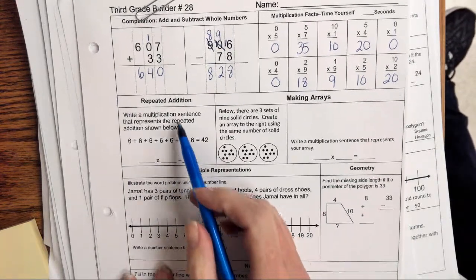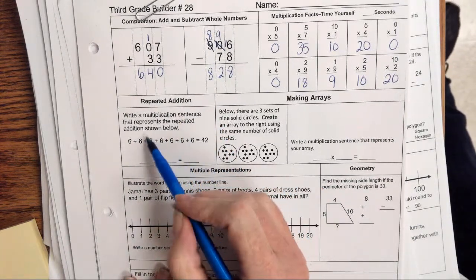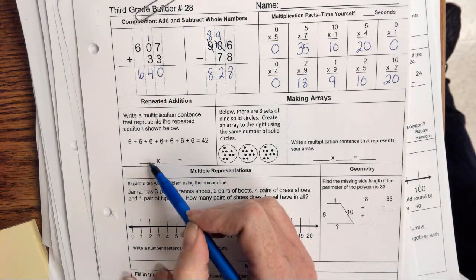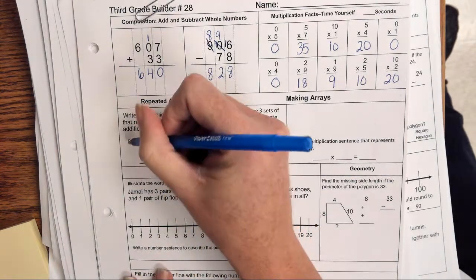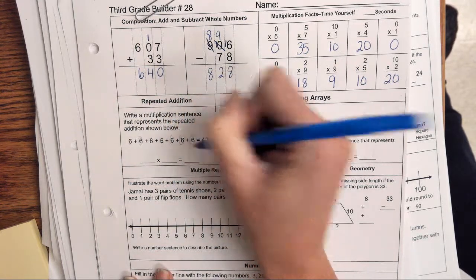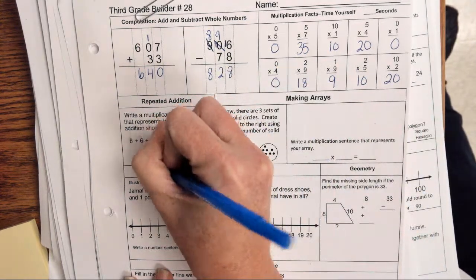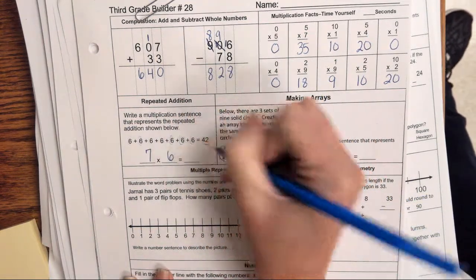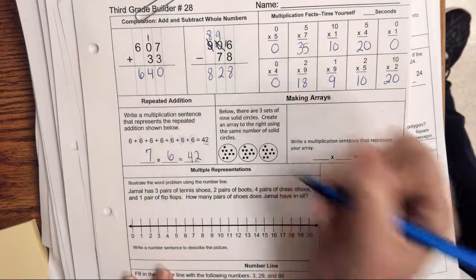Our repeated addition section, we're going to write the multiplication sentence that represents this repeated addition. We've got 1, 2, 3, 4, 5, 6, 7. 7 groups of 6, and 7 groups of 6 equals 42.